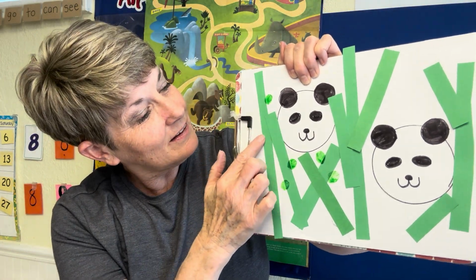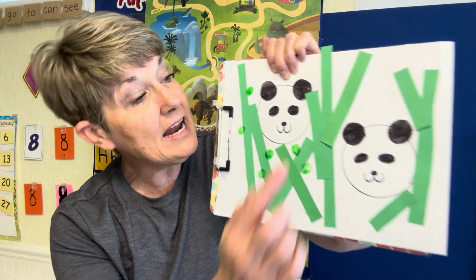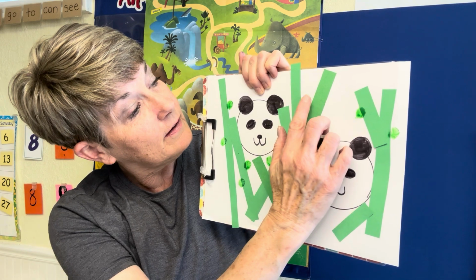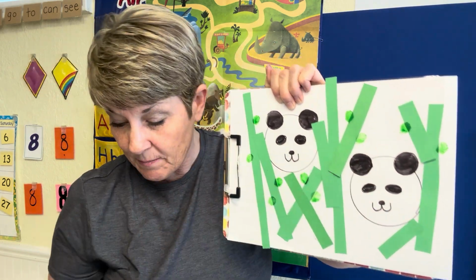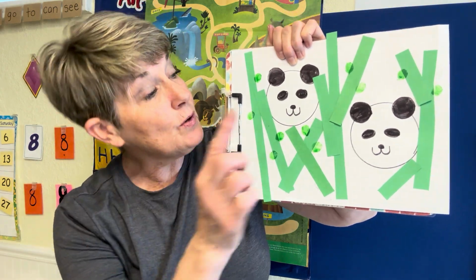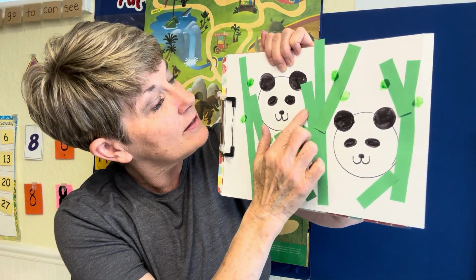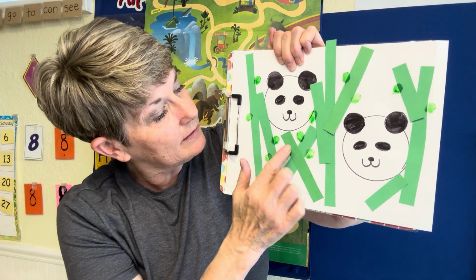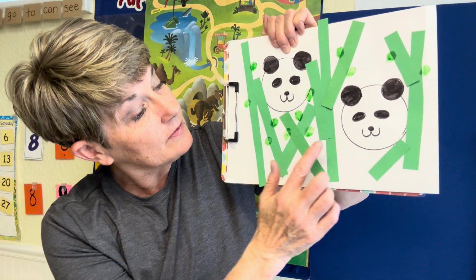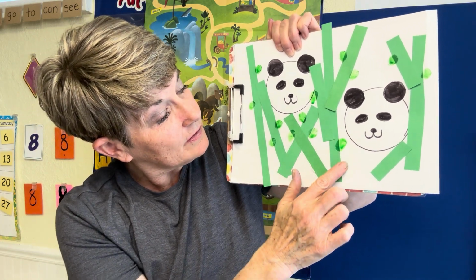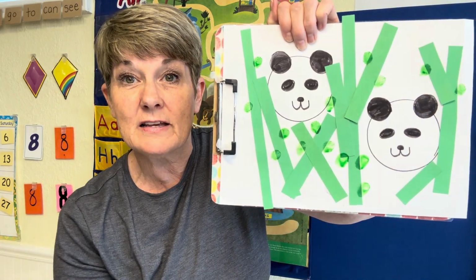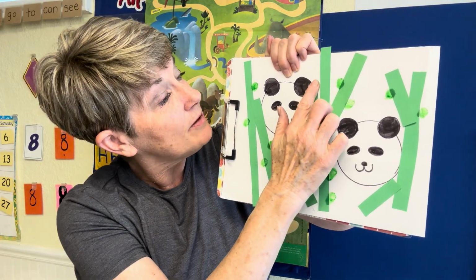How's that? You can make your leaves anywhere you want to on the bamboo. All right? And I have to keep dipping my fingers in the paint, because after you do it a few times, it starts going away. Oh, let's do one right by his face. Then he can eat that one. All right, I'm going to get a little more paint on my finger. Oh, yeah. I think these are getting so much yummy food to eat.